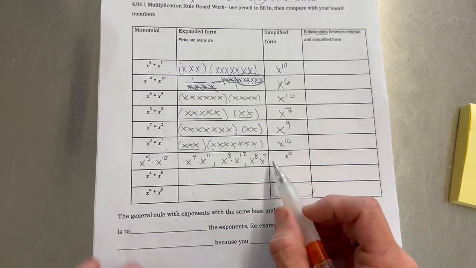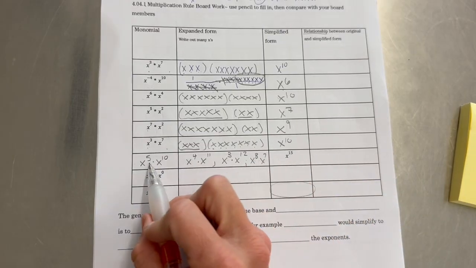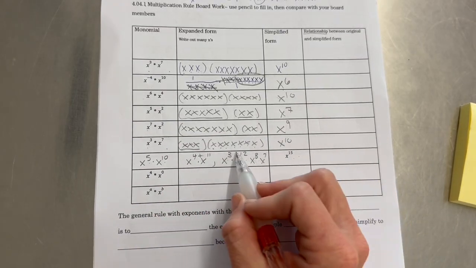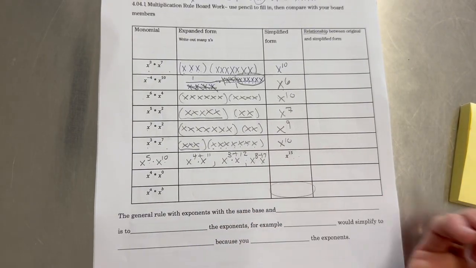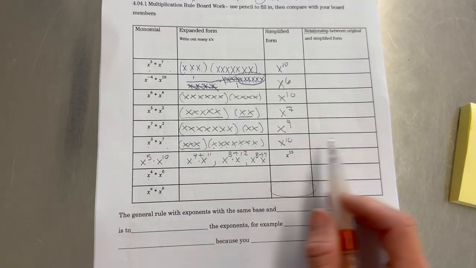So any combination like these would work. What do these all have in common? Well, 5 plus 10 is 15. 4 plus 11 is 15, 3 plus 12 is 15, and 8 plus 7 is 15. This one is a little bit sneaky.